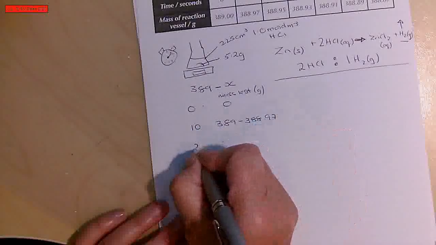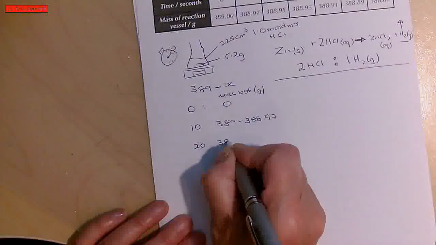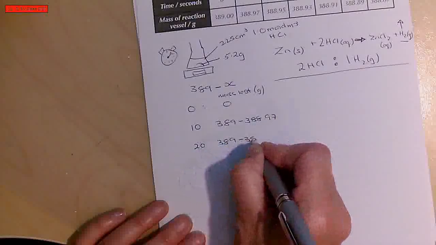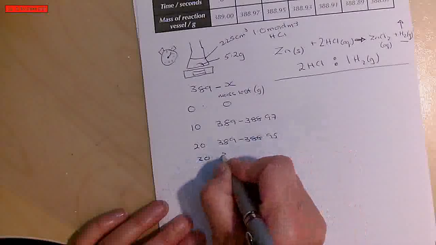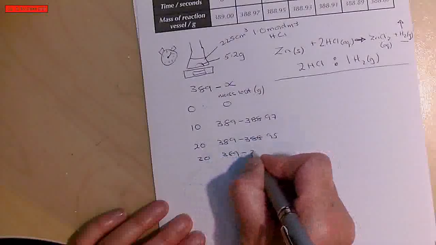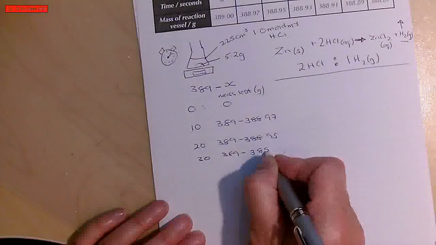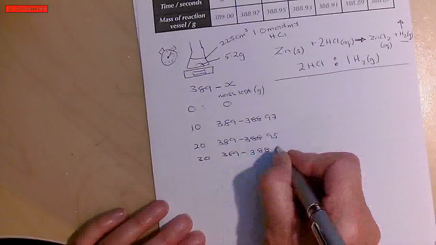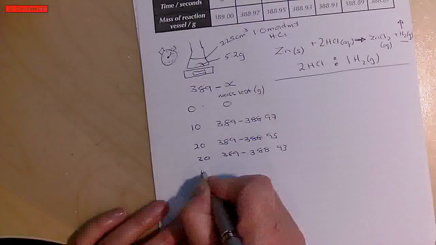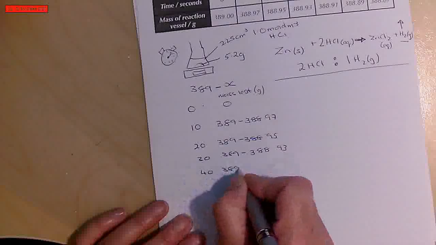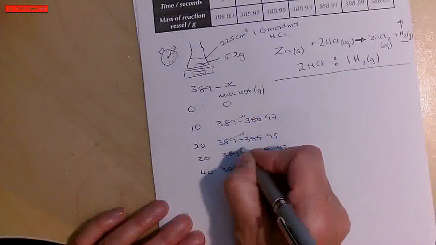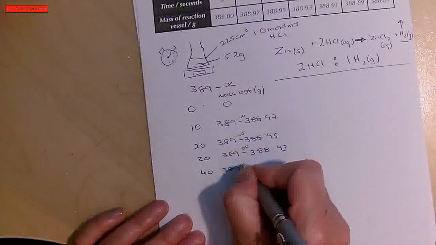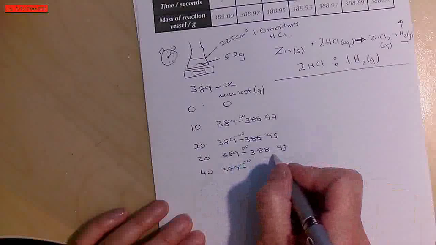Here we've got 10 seconds, and that would be 389 take away 388.97. At 20 seconds it's 389 take away 388.95. At 30 seconds, 389 take away 388.93.